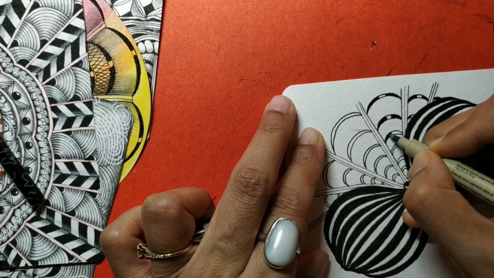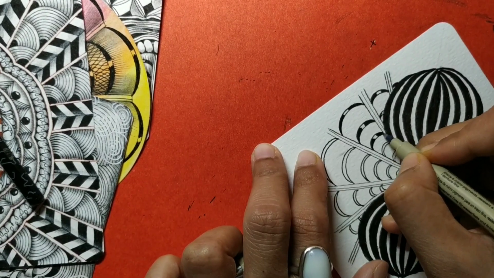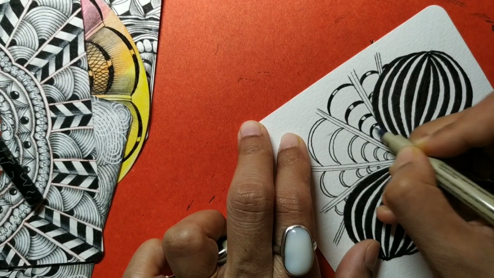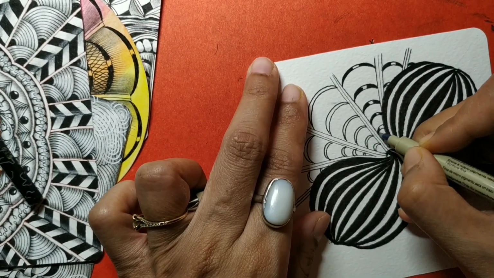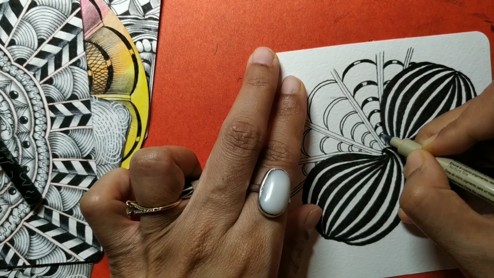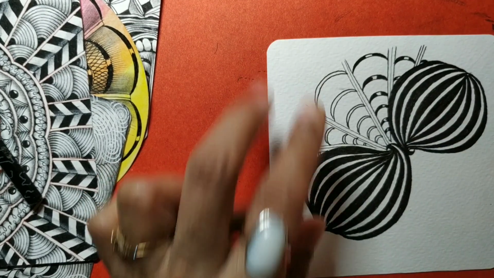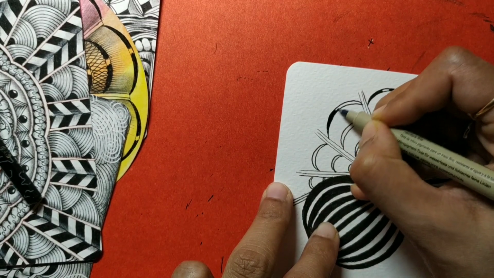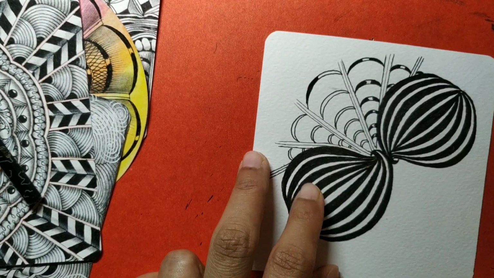This is generally the look of the pattern in its original form. So we ink it with a highlight like this, right? So I'll do exactly the same for the rest.